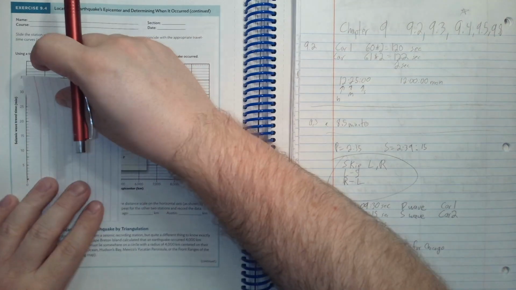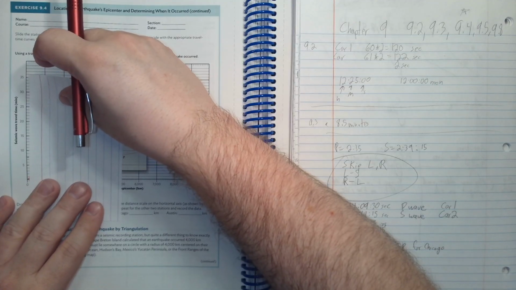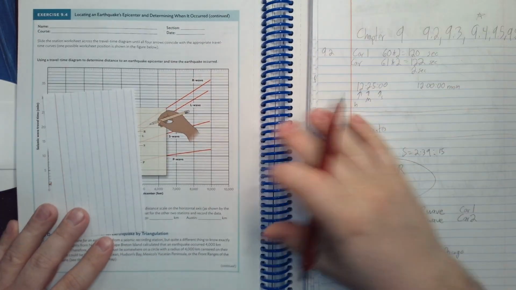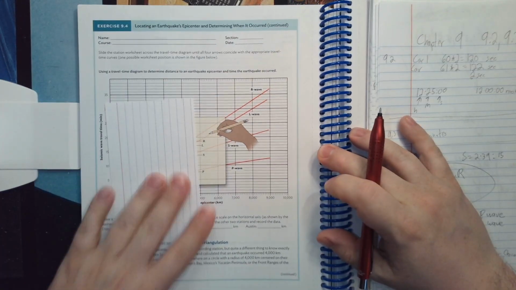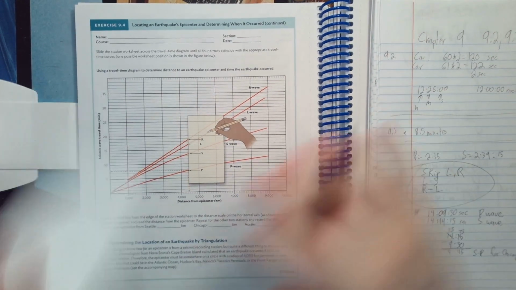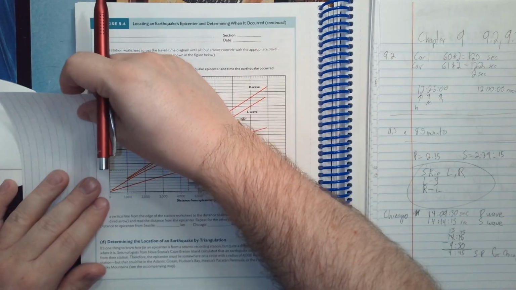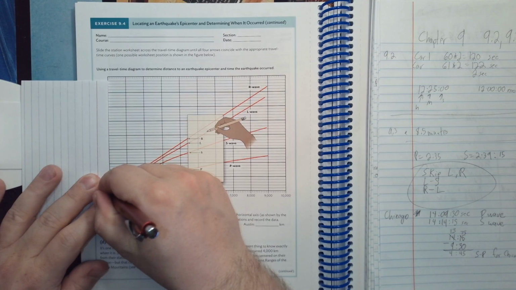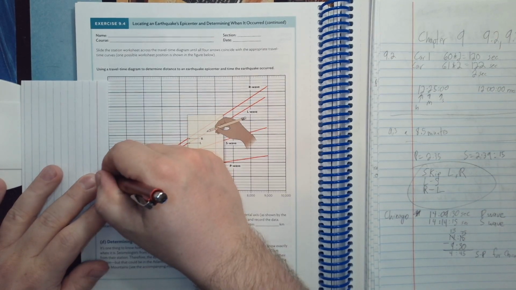But what I'm going to do is move my book a little bit. I want to make sure you guys can still see because I want to access this side of the graph here. I'll put my index card right here. So this is 0 minutes down here. I know this is 5, and I said what, 45?